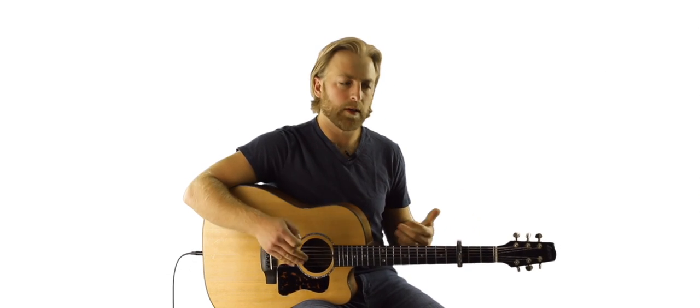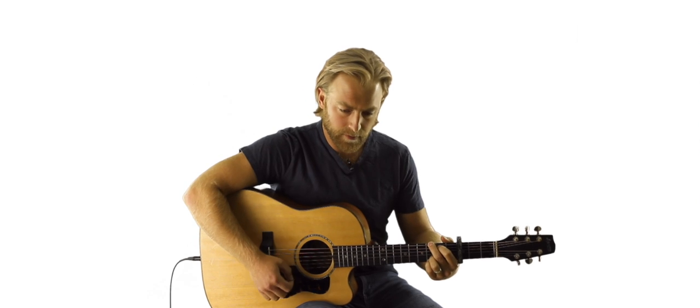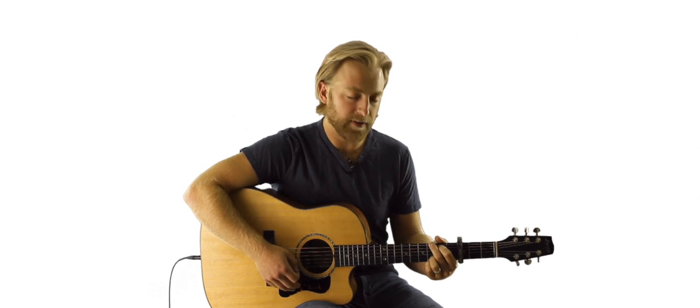So once we determine that we're using key of G chords, what we can do is find a G chord, wherever the capo is, and find the root.